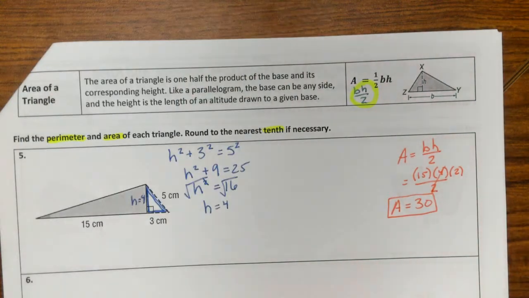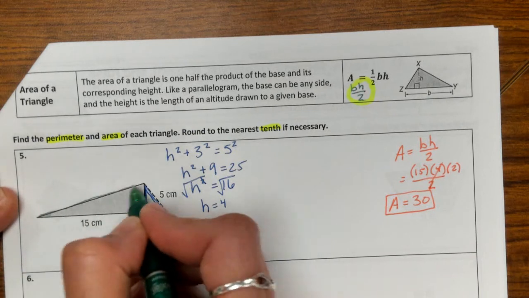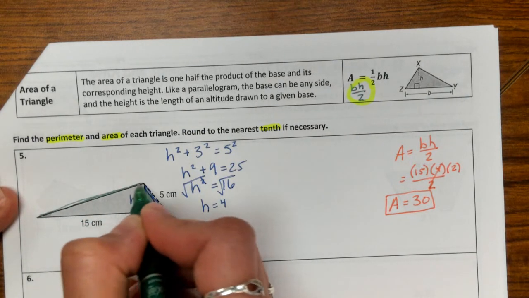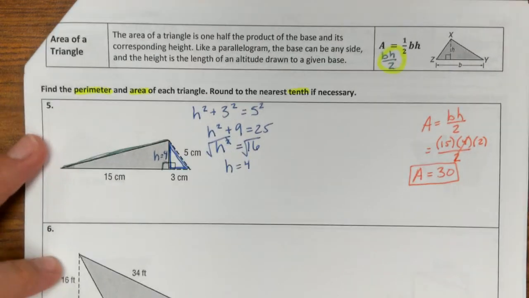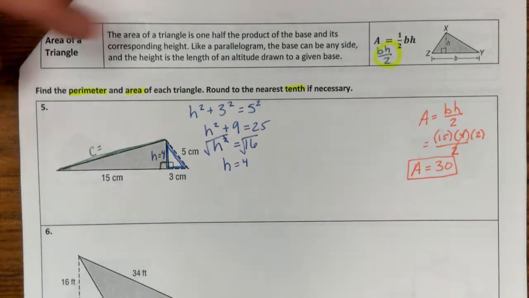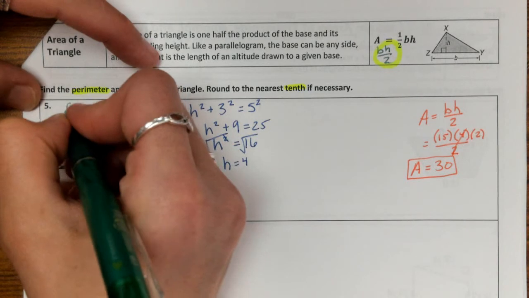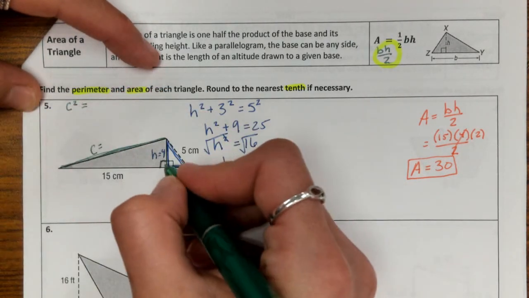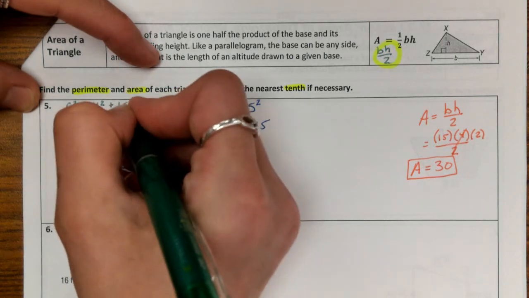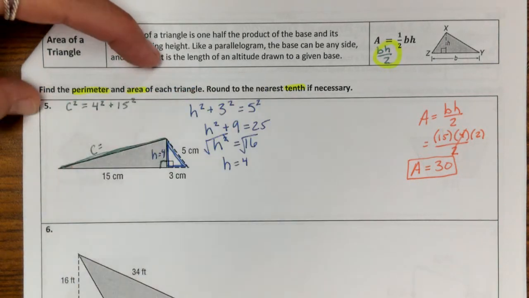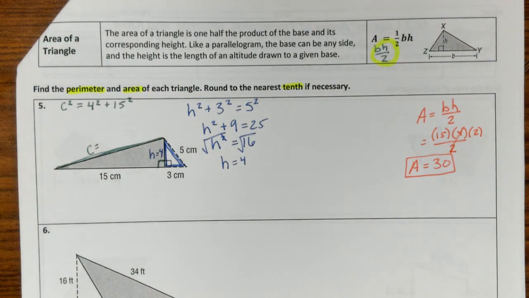Now to find our perimeter, we have to find our hypotenuse of the actual triangle that we're finding the perimeter of. Okay, remember this 90 degrees over here as well. So we're going to find C. So here we have C squared is equal to our 4 squared plus our 15 squared. This is not a triple, so we will wind up with a decimal.